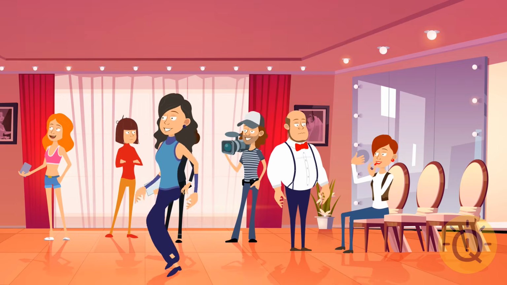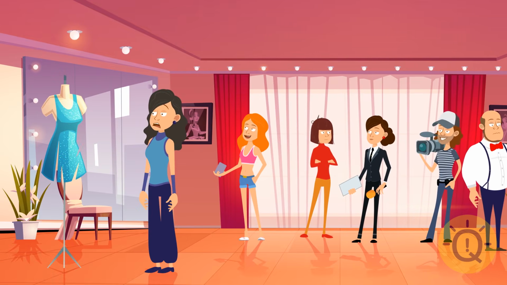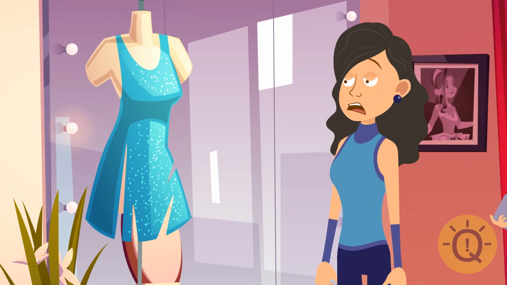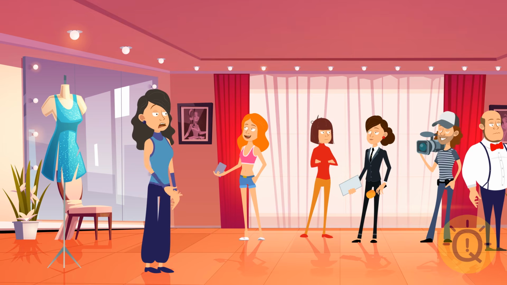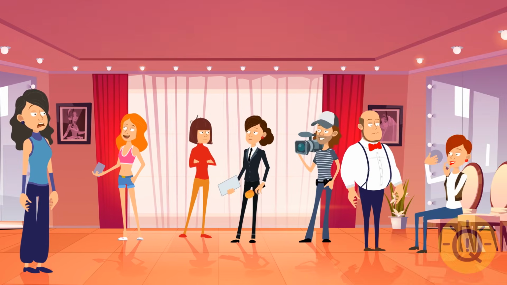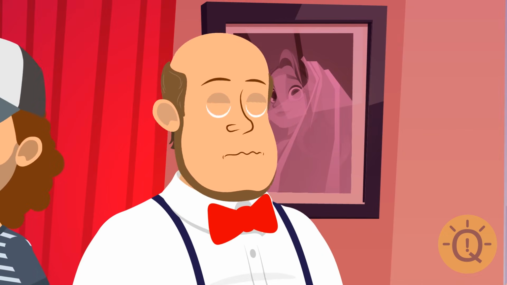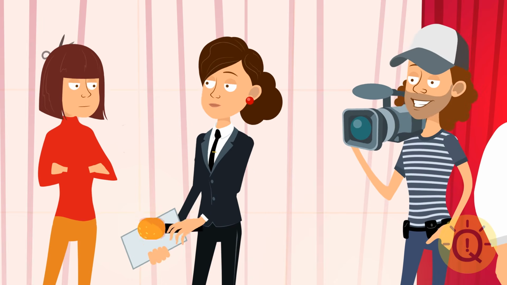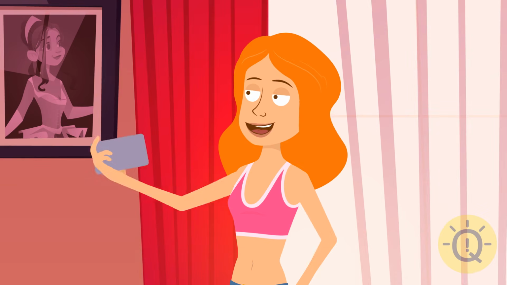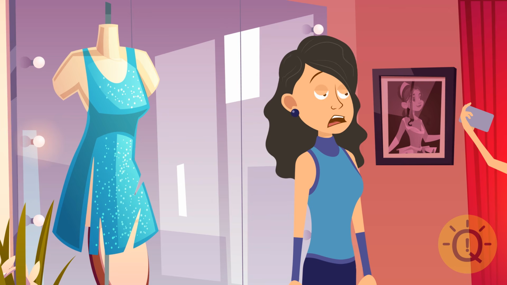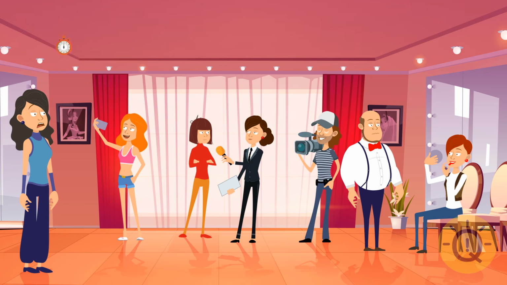4 beauty pageant finalists were preparing for their last performance. Oh no! Suddenly, Helen discovered that someone had ruined her evening gown. Helen questioned the other girls. Courtney said she'd been having her makeup done. The stylist could confirm that. Jennifer was too busy talking to the reporters, and Kelly was taking pictures for her Instagram. Who ruined Helen's outfit?